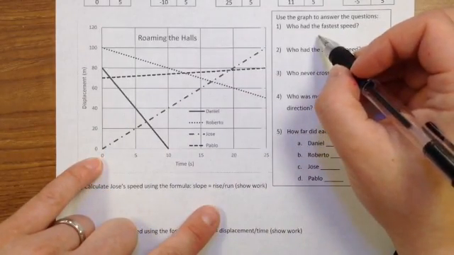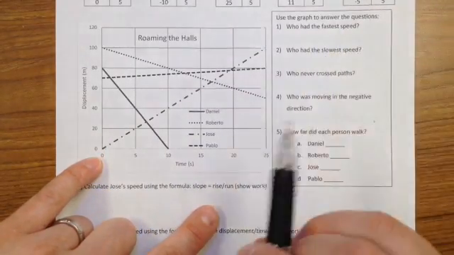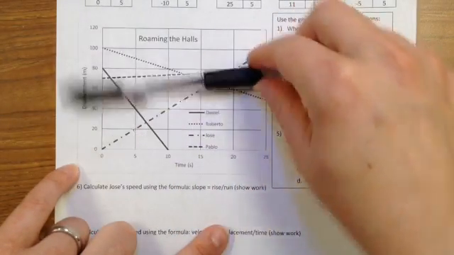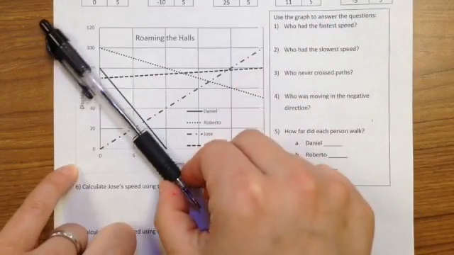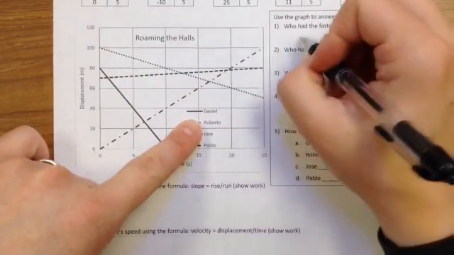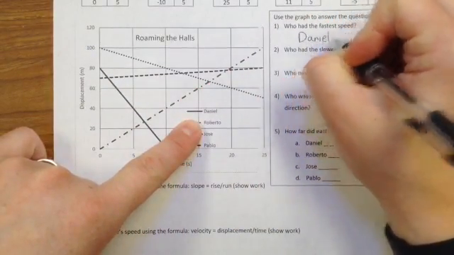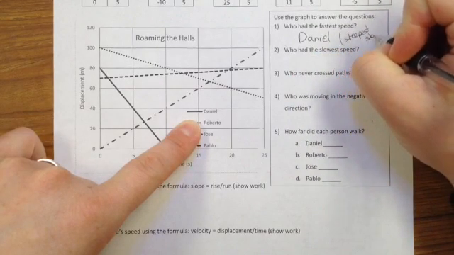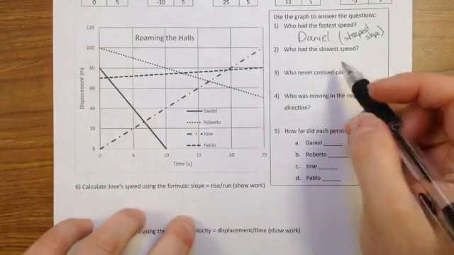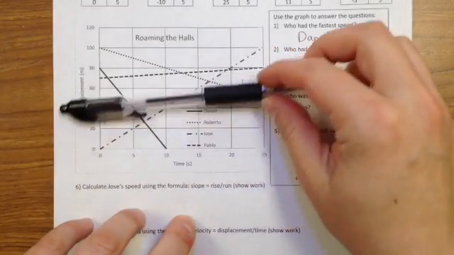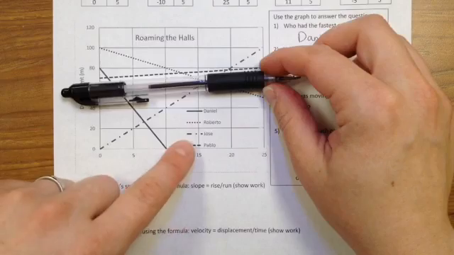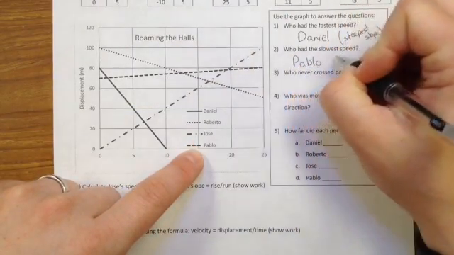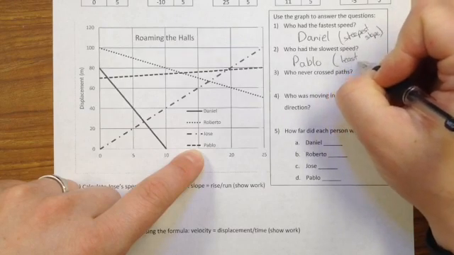So who had the fastest speed? The way to figure out the fastest speed is just a matter of who has the steepest slope. If you look at all these slopes, regardless whether they're positive or negative, which one's the steepest? It is Daniel, because he had the steepest slope. All right? So who had the slowest speed? Well, it'd be the opposite. The one with the least amount of slope, right there, is Pablo. Pablo had the least slope.